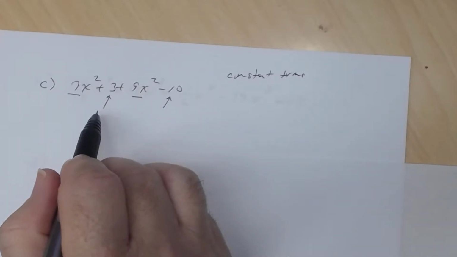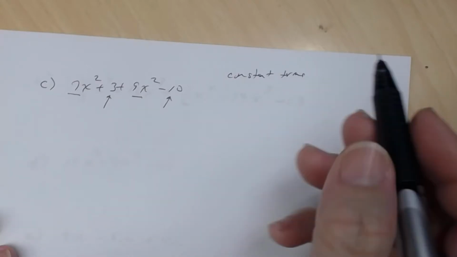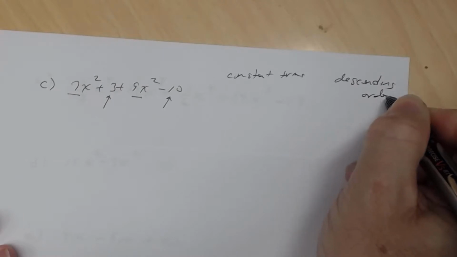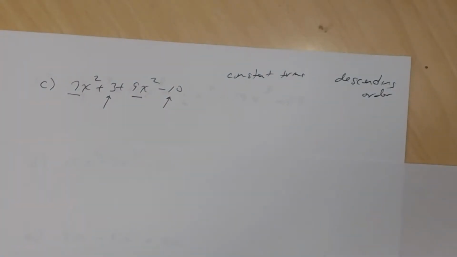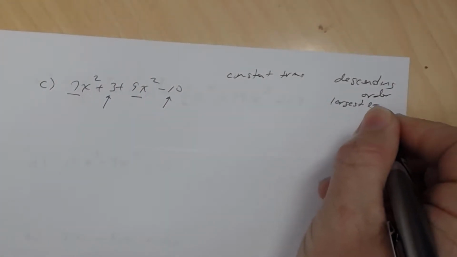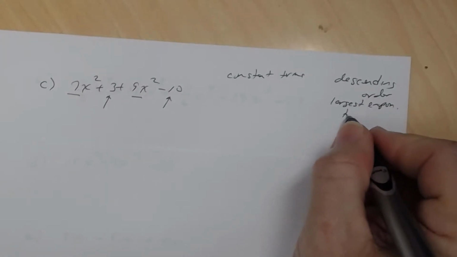So let's put these in descending order. Remember the word descending order. And it's not incorrect otherwise, but when writing the answer as a polynomial, we tend to put the constant last. So if there's only one variable, we tend to put it in descending order from largest exponent to smallest. Remember, largest exponent to smallest.